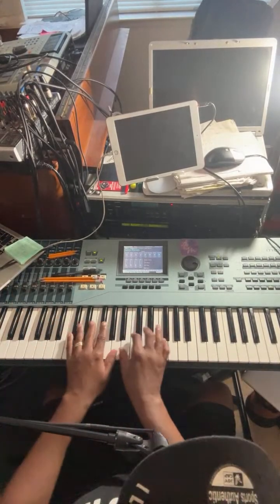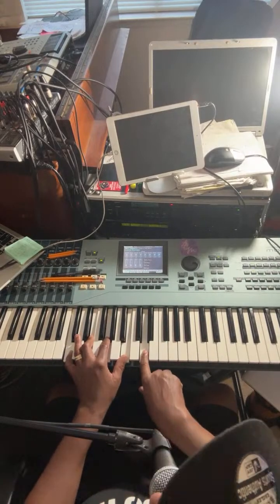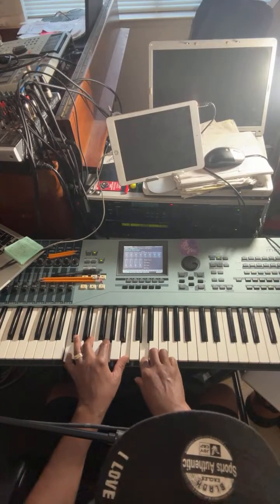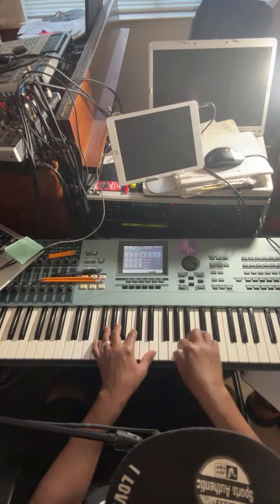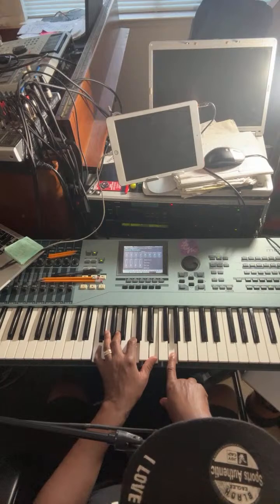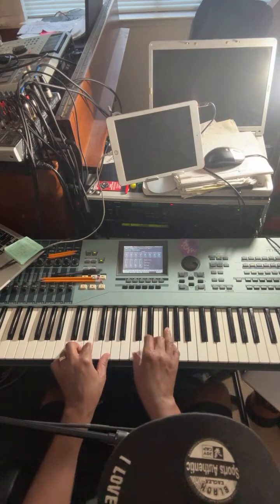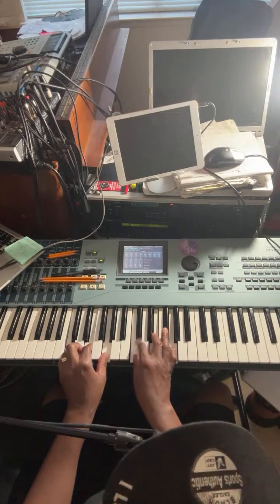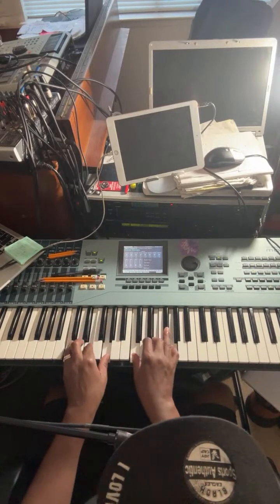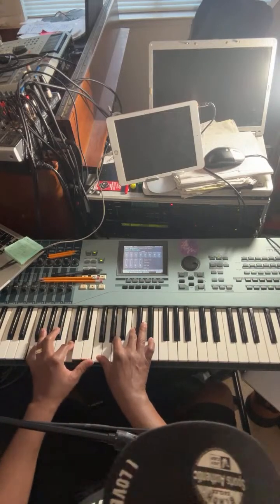And then we go to the major 7 move like I did earlier. At the 2, which is the 9. F major at major 9. Back to the original. Back to the original move.